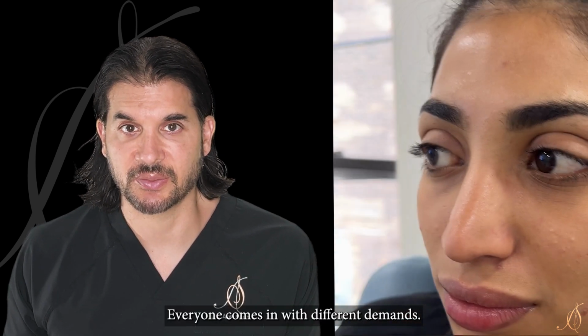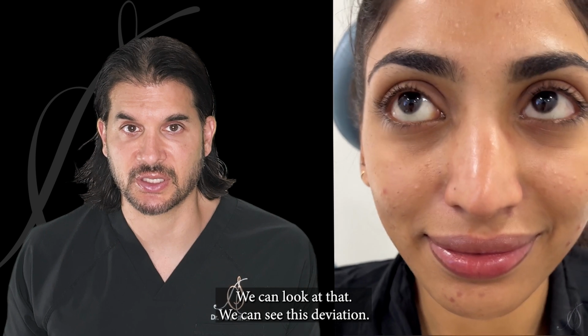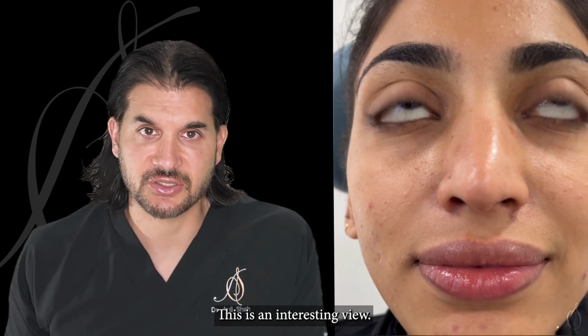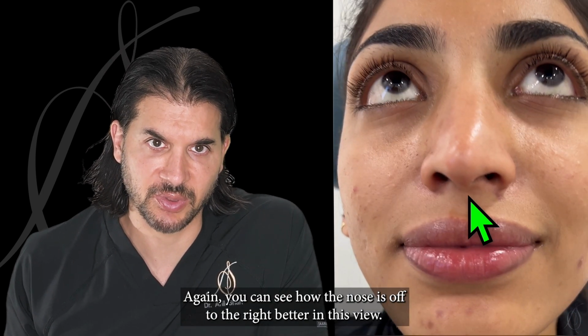Everyone comes in with different demands. You can see we're going in different depths. We can look at that. We can see this deviation. This is an interesting view. Again, you can see how the nose is off to the right better in this view.